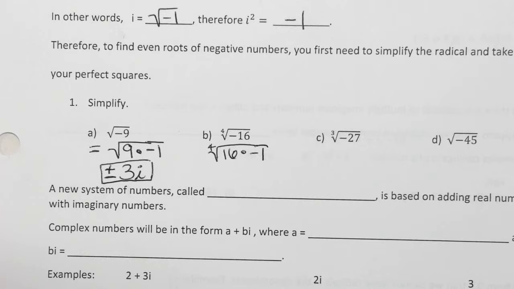Alright, so how do you type this in your calculator? Y'all tell me. 16, good, 1/4 power. Did everybody already know that? So to find the square root, you do 16 to the 1/2 power.